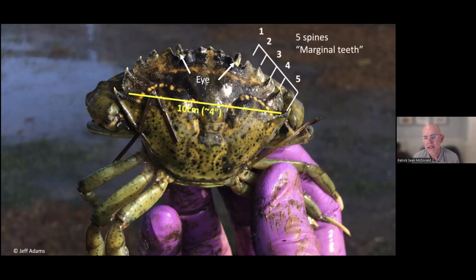We identify them because they have 5 carapace teeth, or we use the carapace teeth on the outer margin of the shell as a diagnostic feature. So that's these points starting with the eye and working outward. There's 1, 2, 3, 4, 5. And because crabs are bilaterally symmetrical, we have the same 5 points on the left and the right side.